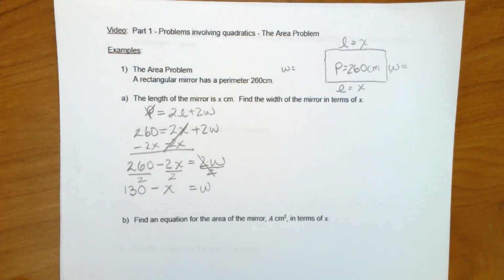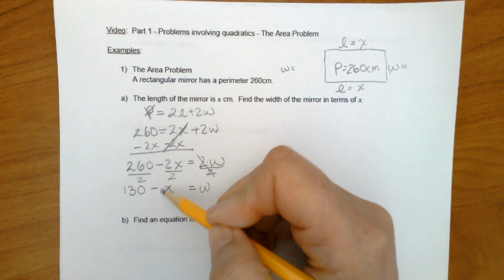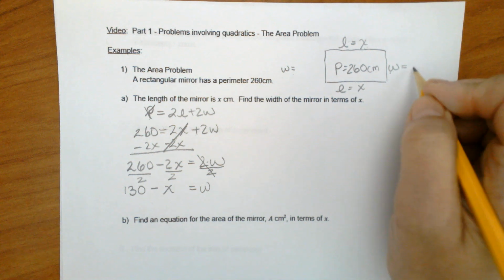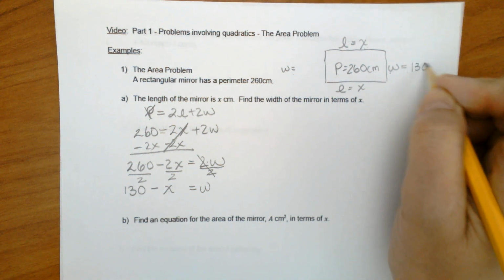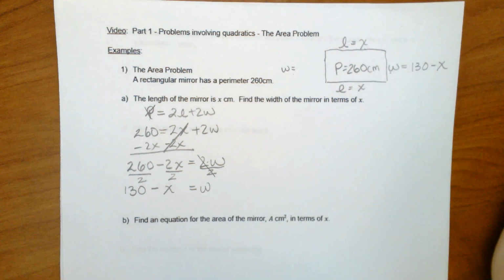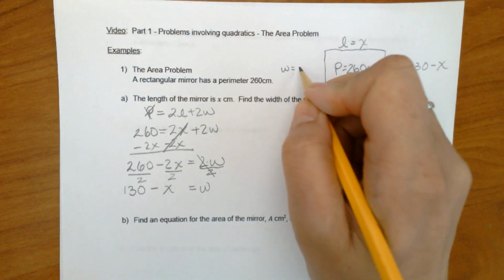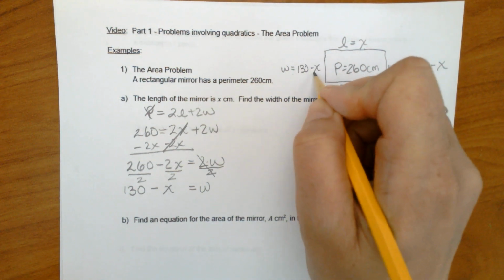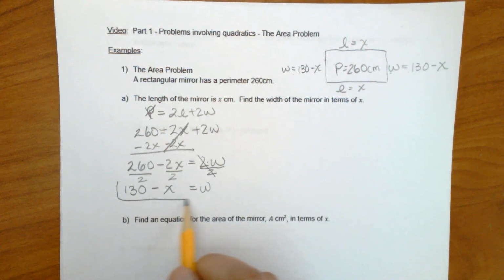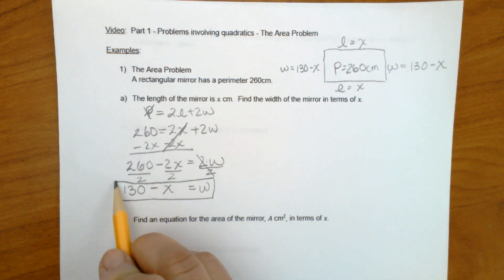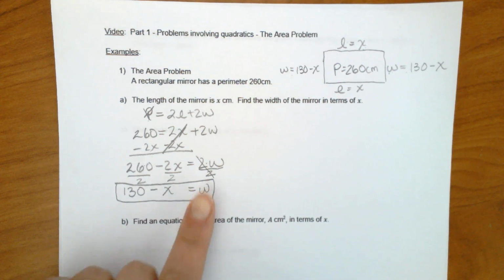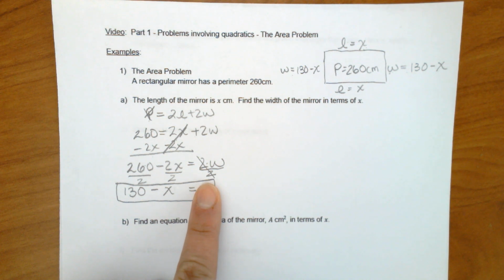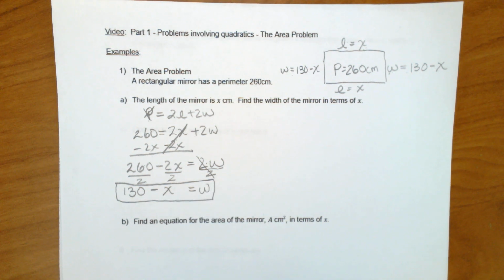I'm not going to write the 1 here. You should know, if you want to write it, you can. I'm not. So our width is 130 minus whatever our length would be. Remember, x is length. 130 minus x. So this is called finding our width in terms of x. So instead of writing w, I can write 130 minus x.